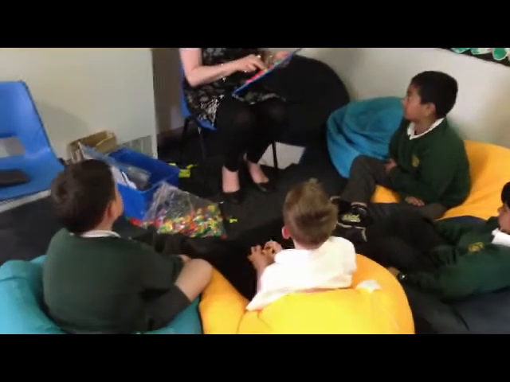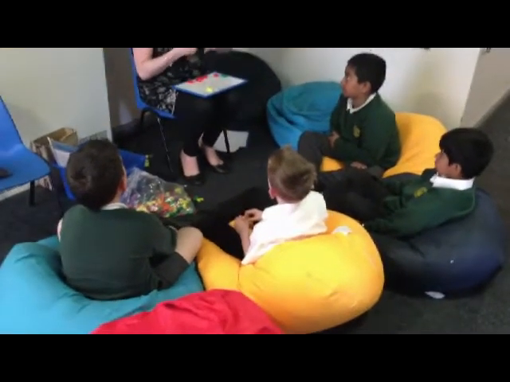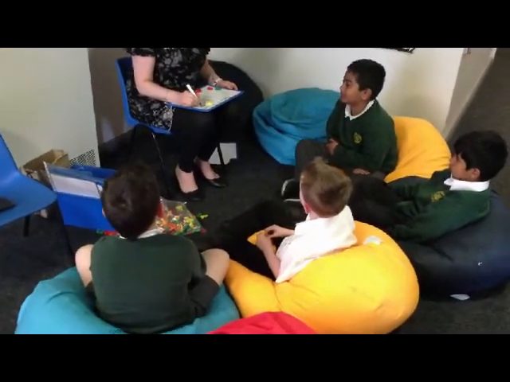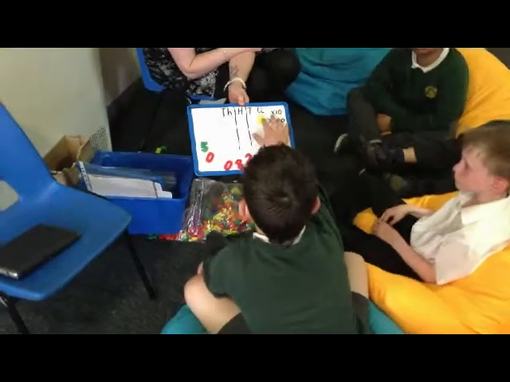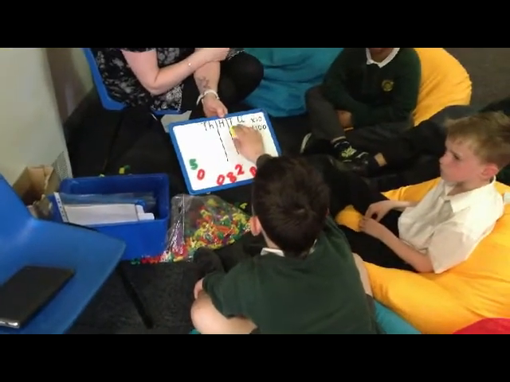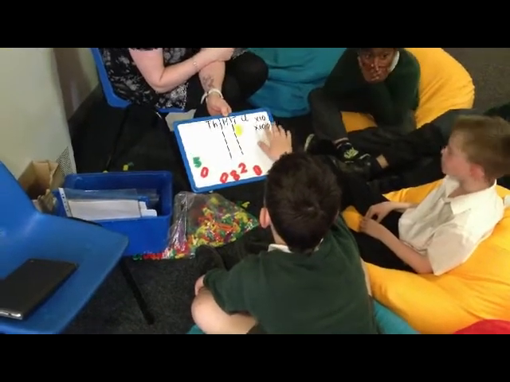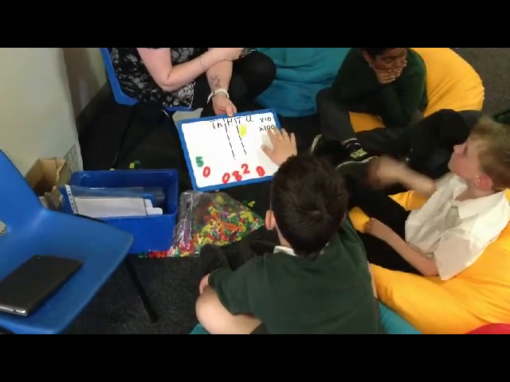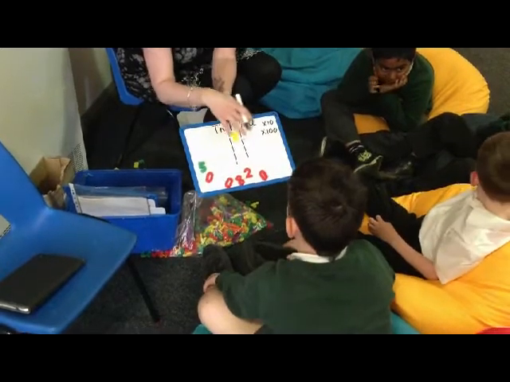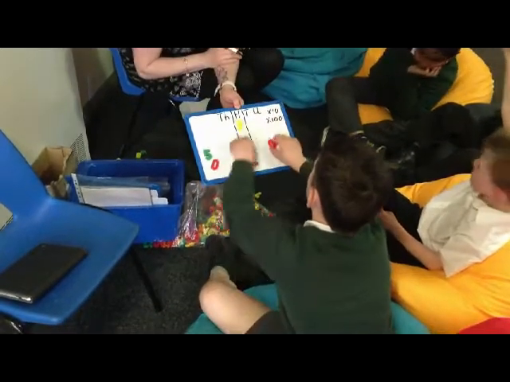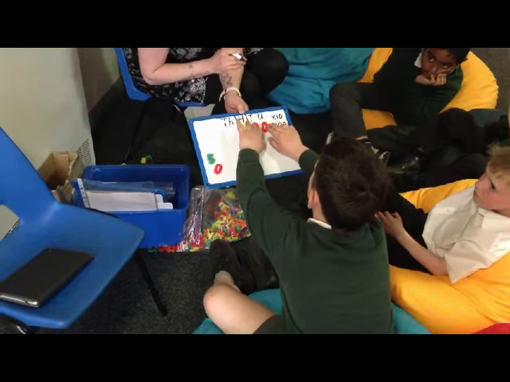Excellent, well done. Right, what if I want to multiply my number by 100? Aina, what happens to my number? It's moving 2 times. Why 2 times? Because it's got 2 zeros, 2 placeholders. Brilliant. So you've now moved it to the hundreds. Do I leave these with nothing in them? No, you put the placeholders.